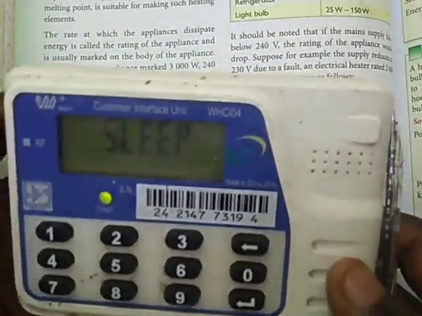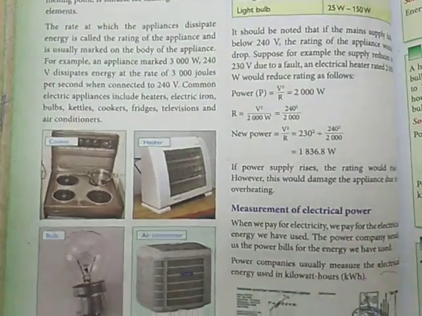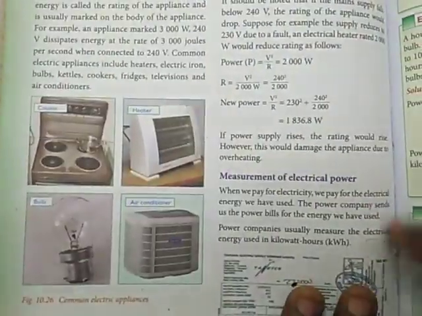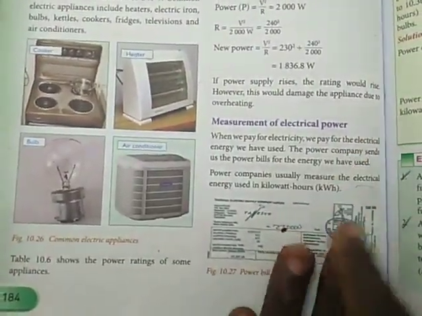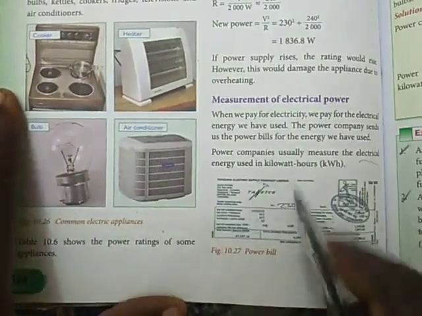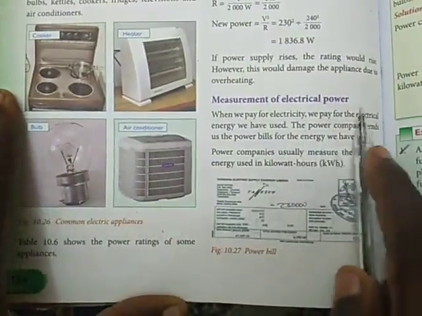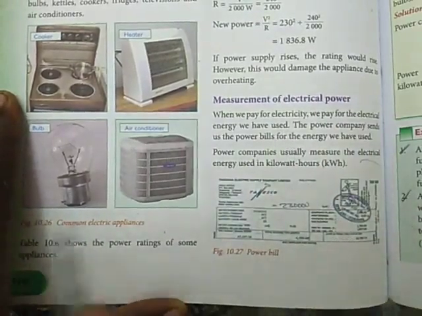yani unalipa kwanza ndio unapata umeme. Zamani ilikuwa ni post service payment, yani unapata service ndio unalipa baadaye kama maji. Lakini nadhani ya kulipa kwanza ndio unapata service, it is good. So unaona hii ni receipt pia ya TANESCO ambayo zamani walikuwa wanaitumia hivyo. When we pay electricity, we pay for the electrical energy we have used. Tunalipa ile energy ambayo ndio tumeitumia.